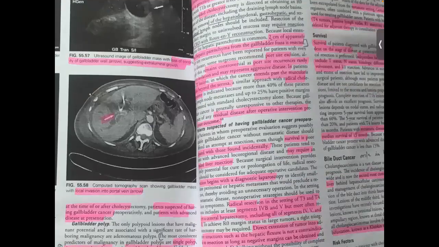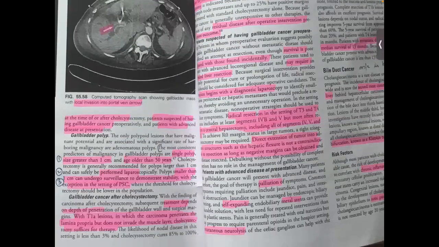So next, a patient suspected of having gallbladder cancer preoperatively. So this is preoperatively diagnosed gallbladder cancer. The survival is poor because these patients come at an advanced stage. We won't detect it early. So patients may require extended liver resections. The operation begins with diagnostic laparoscopy. Just like in stomach cancer, if we see peritoneal deposits and hepatic metastasis, we will abandon the procedure.